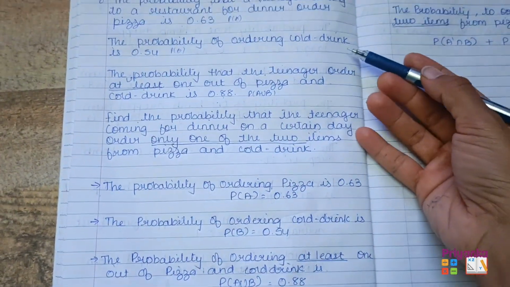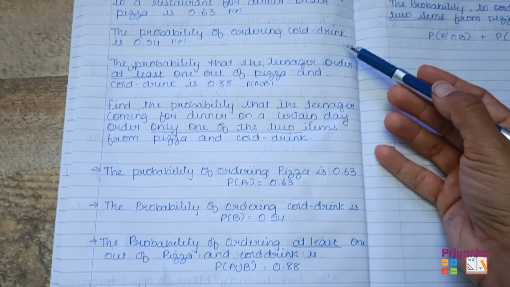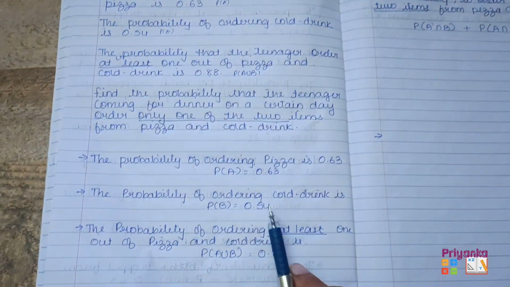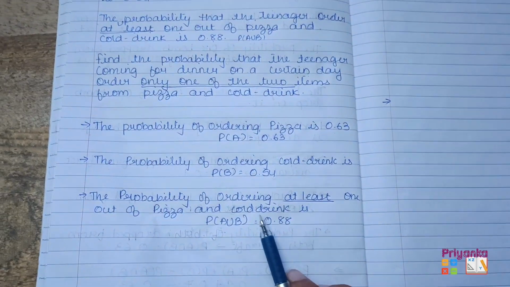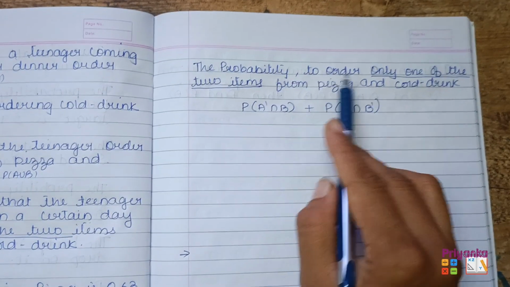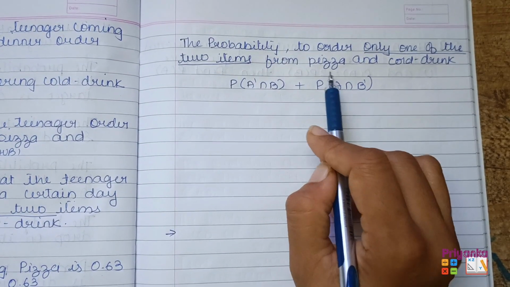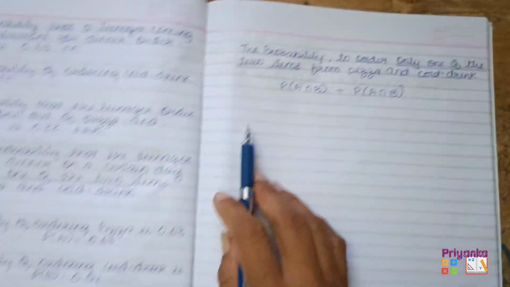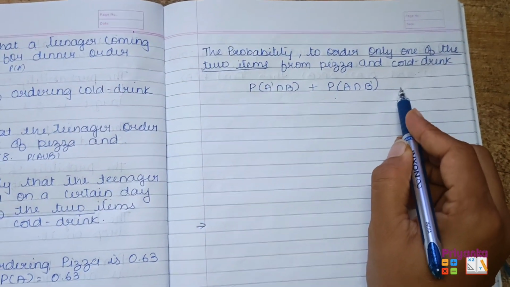So here you can see I already gave the numbers. Remember, whenever you write the solution, you should write it this way: the probability of ordering pizza we denote as P of A, cold drink as P of B, and ordering at least one of the pizza or the cold drink is A union B. And as the question has asked to order only one of the two items, meaning select any one item out of pizza or cold drink, remember this time we are going to put these rules. So by looking only at this information, don't directly put the law of addition. You have to find out what exactly has to be put.